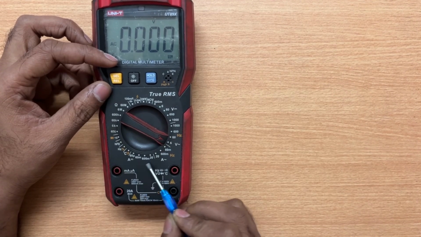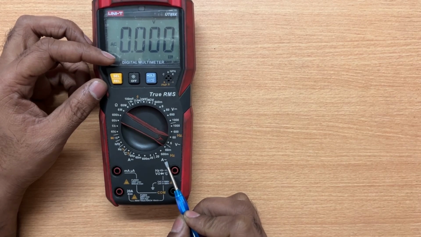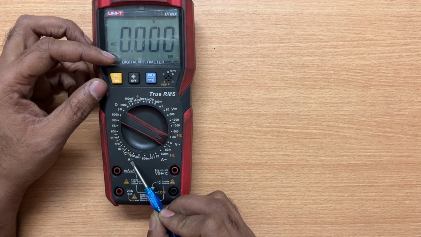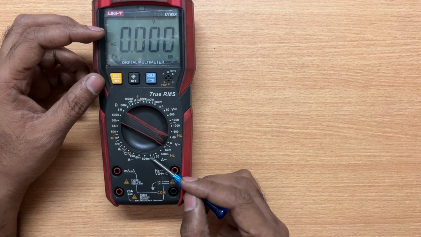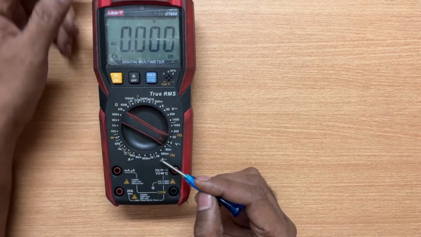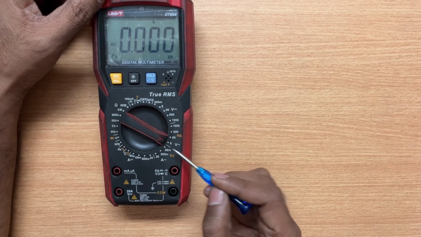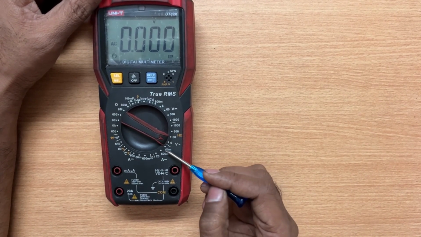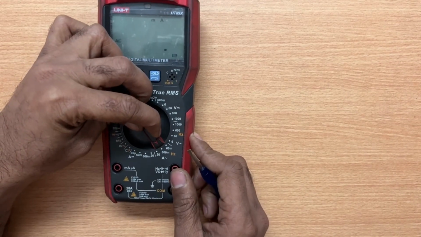At these points you can measure your current. This is for the AC current, same like voltmeter, and this is for the DC current. So these lines are the boundary for this. If you want to measure the AC current, it is ranging from 20 amp to 600 milliamp or 60 milliamp. So it is ranging in this range, and you can select your knob.